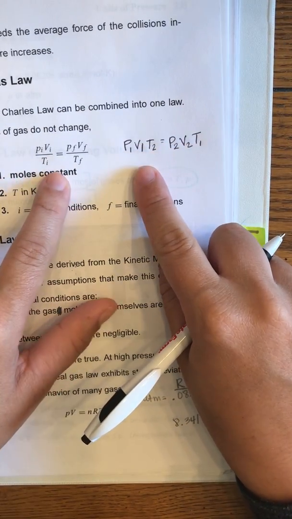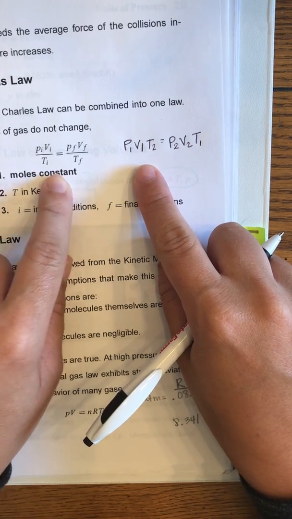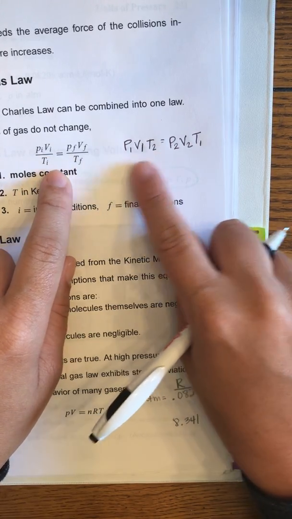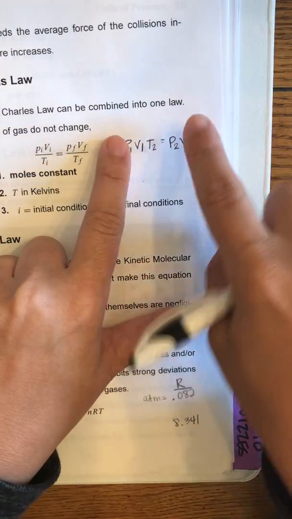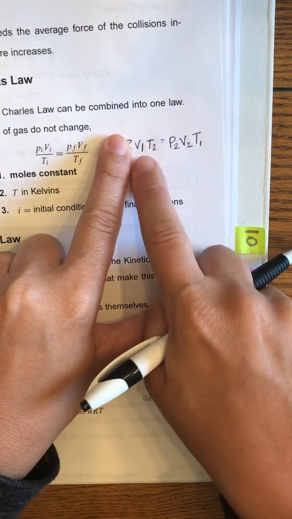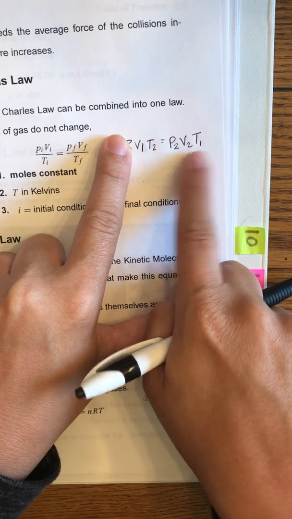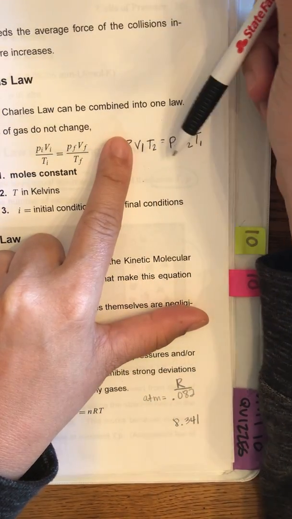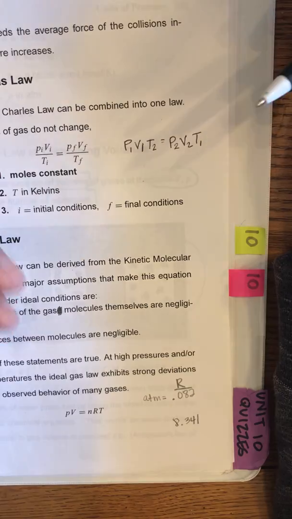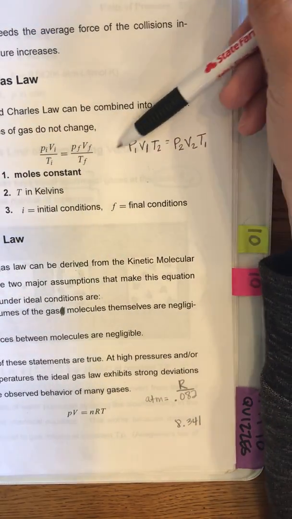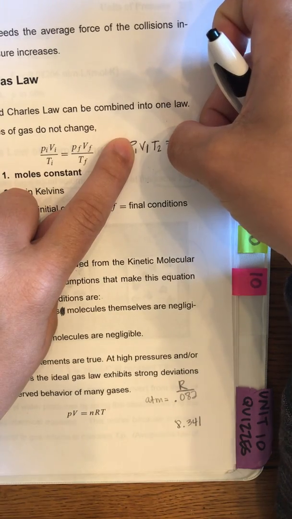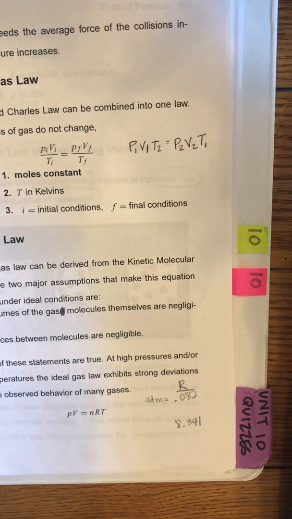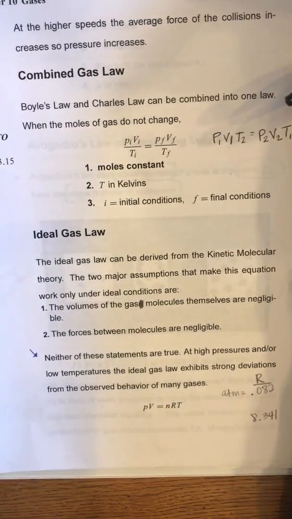So either way, let's say you have a situation where pressure stays constant throughout a problem, then you can just ignore these. And now you're left with V1 T2 equals V2 T1. Or you could plug in the same number on both sides, but they'll cancel out. So it might be easier just to know this, and whatever's staying constant, take it out with your thumbs, or plug in the same number on both sides.